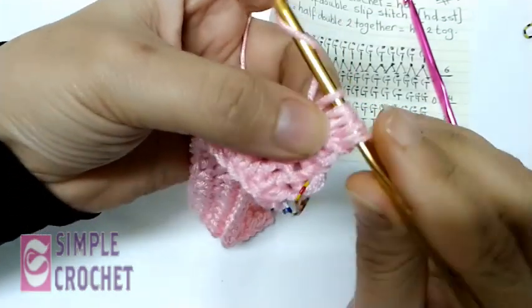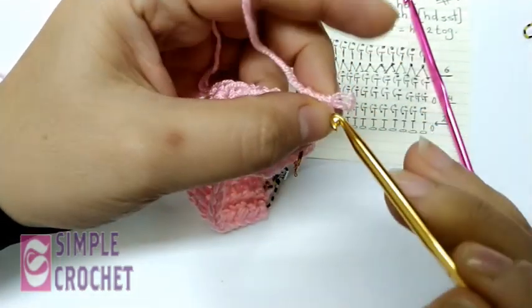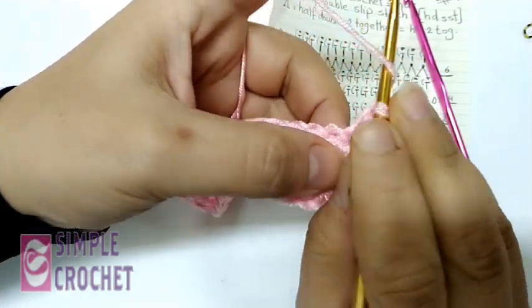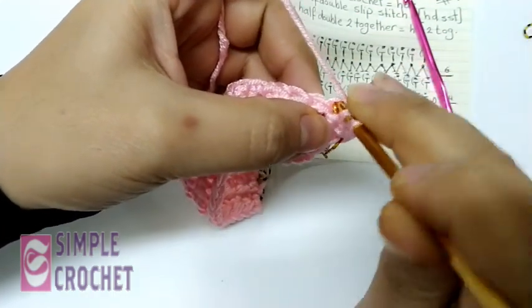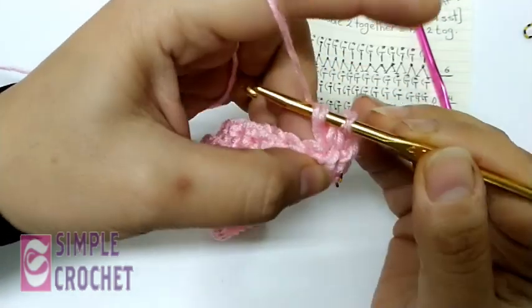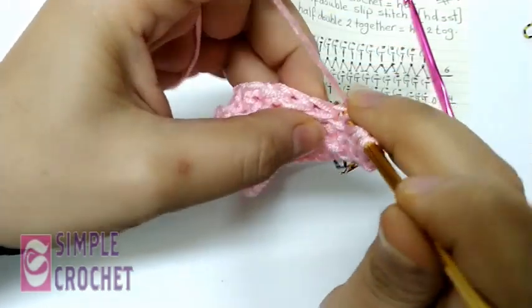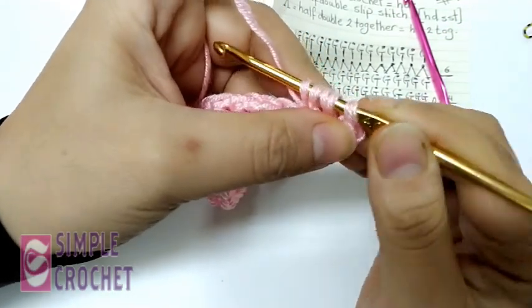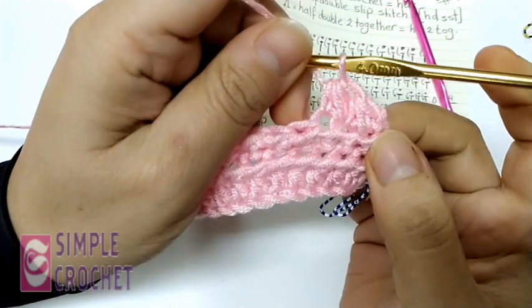I'm going to yarn over and pull through all 5 loops together. This is the one. Now I'm going to yarn over, insert my hook in the same stitch, yarn over and pull through. I have 3 loops, yarn over and insert my hook in the next and do half double crochet. I have 5 loops, just yarn over and pull through all those 5.